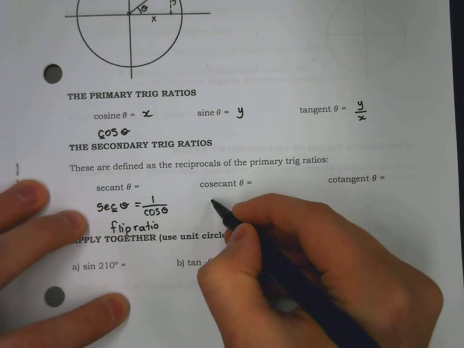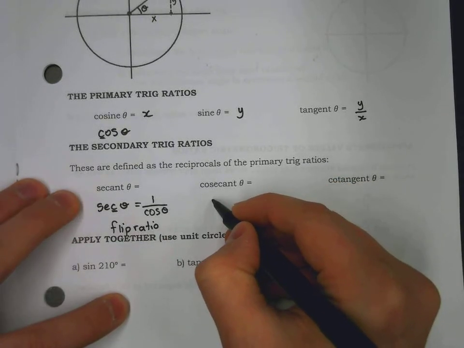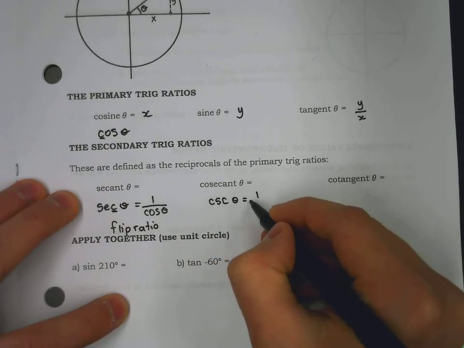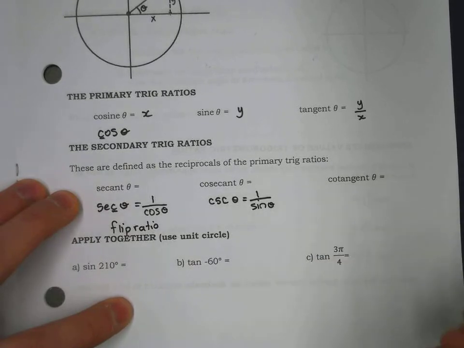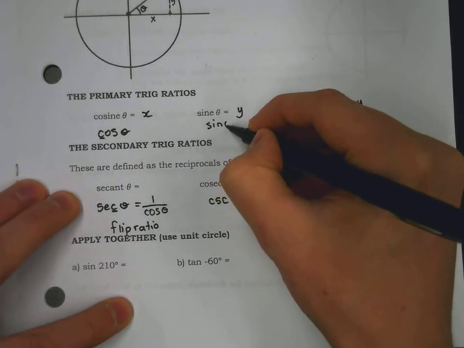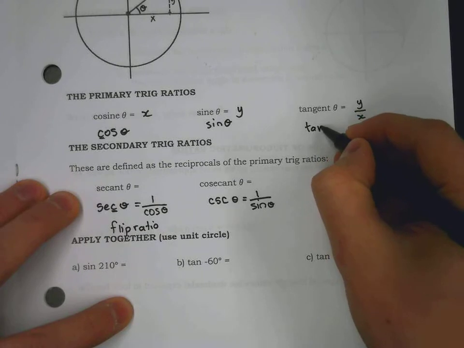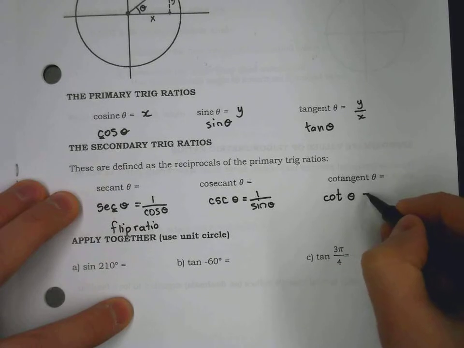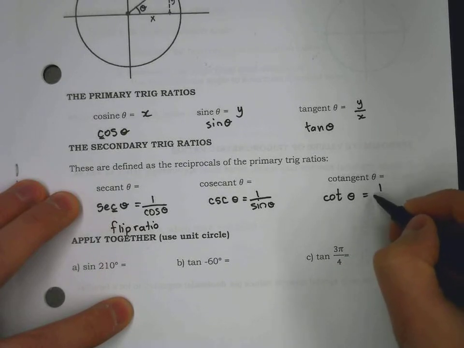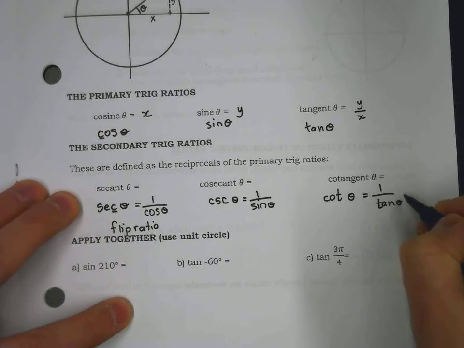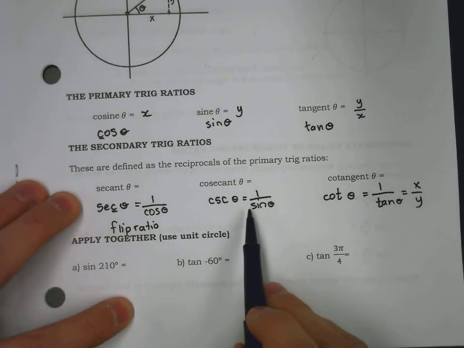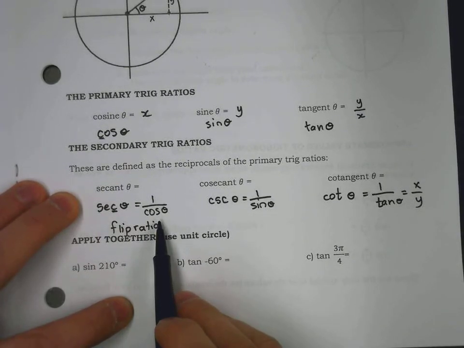For cosecant, you're flipping sine, and you end up with cosecant of theta. This is 1 over sine. Good news is on your formula sheet it does actually relate these for you together. For tan of theta, there is a reciprocal or a flipped version, and this gets the symbol cotan of theta, which is x over y, not y over x. So the flipped version of cotangent is not y over x, but x over y, just like this is 1 over y and this is 1 over x.